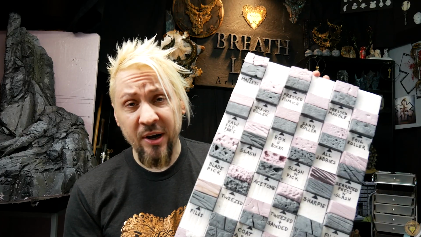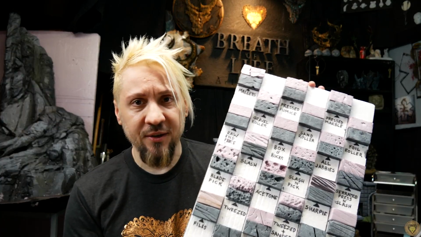I've created this library of foam carving techniques for creating rock texture effects, and I'm going to share them with you right now.